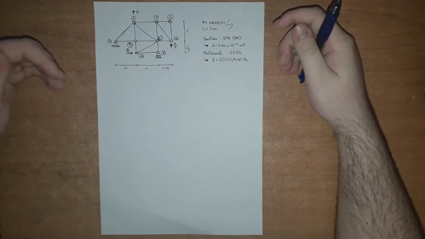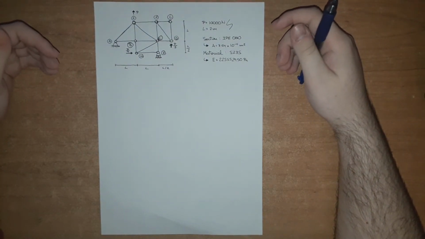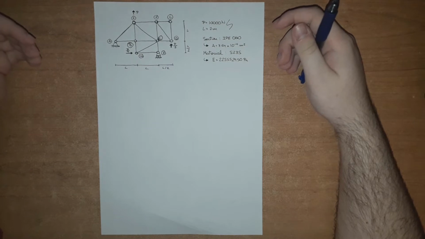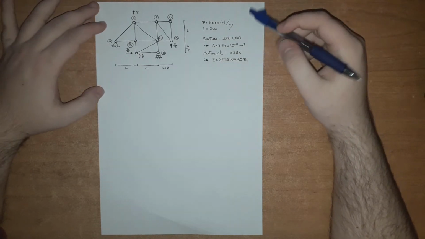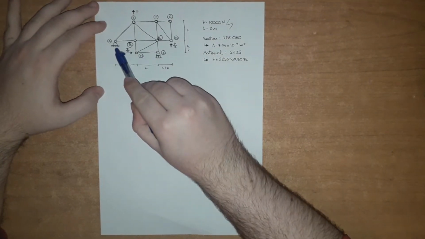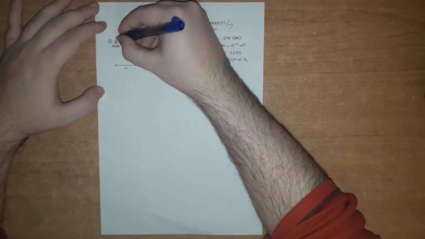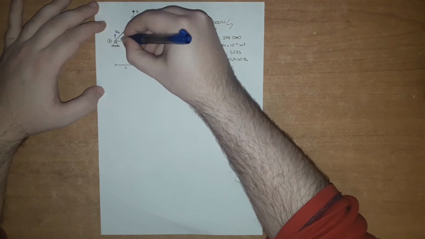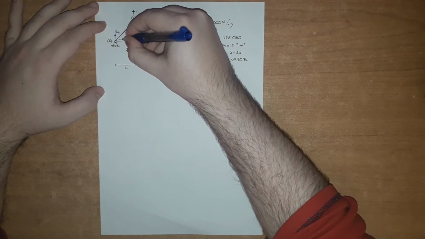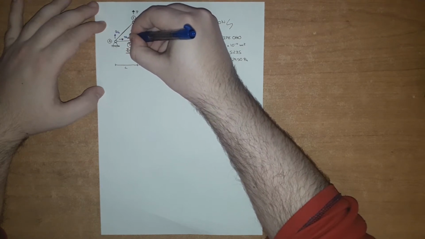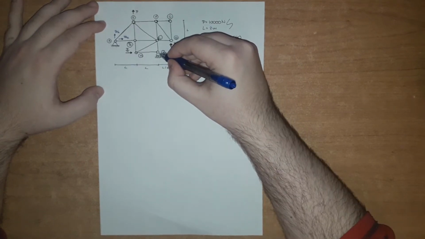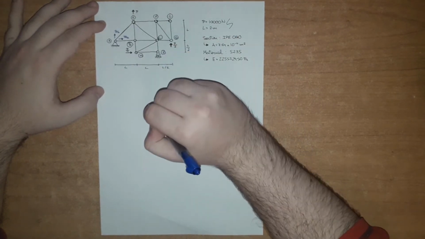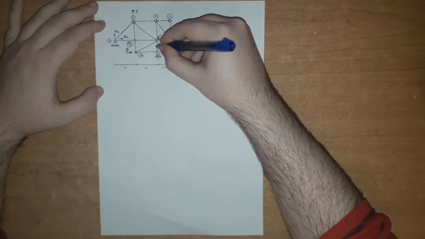This is our proposed exercise, a pin joint structure or truss, in which we have a fixed support at point A, which will give us a vertical reaction as well as a horizontal one, and a roller support at point I, which will give us a vertical reaction.